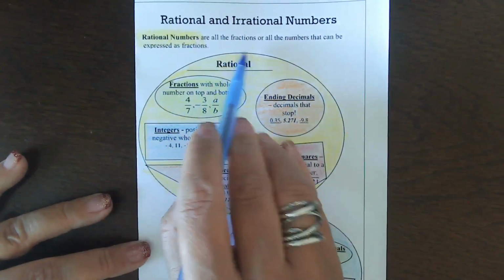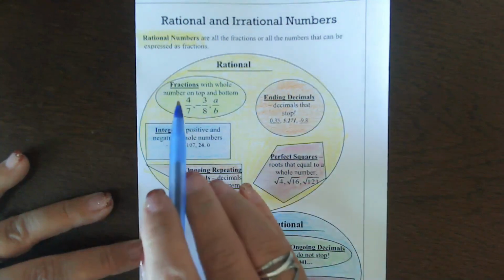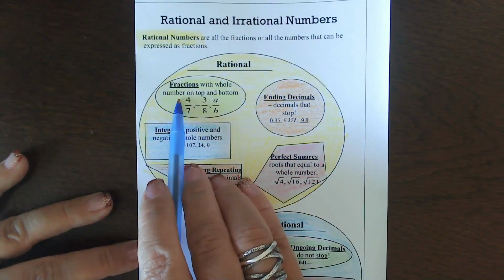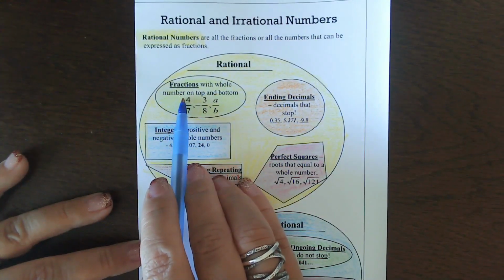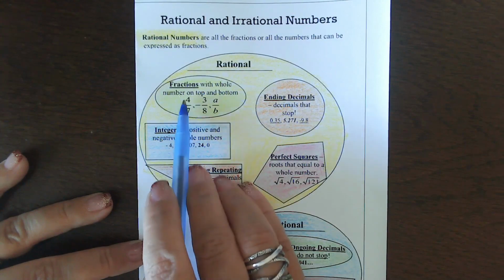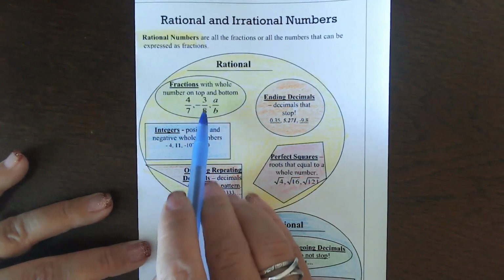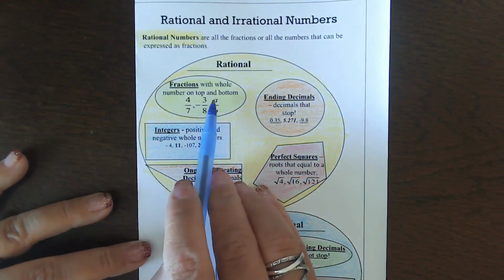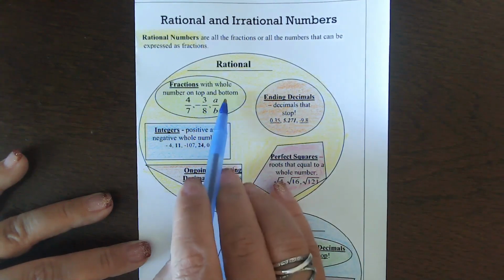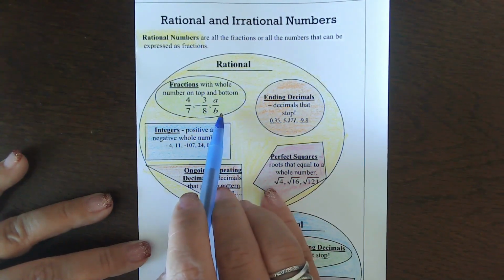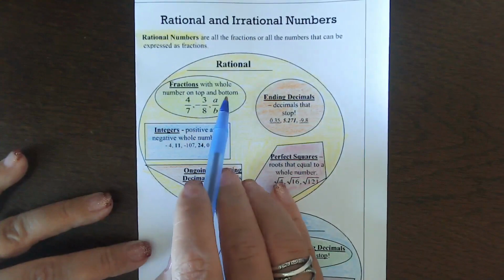So rational numbers are fractions if the whole numbers are on the top and on the bottom, like 4 sevenths and negative 3 eighths. If I have a over b, both a and b have to be whole numbers. That will be rational.